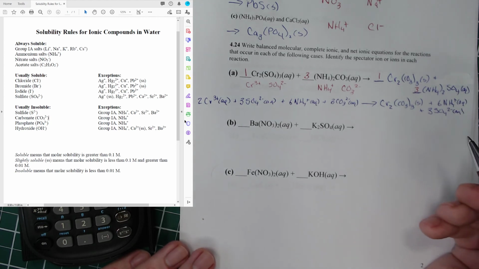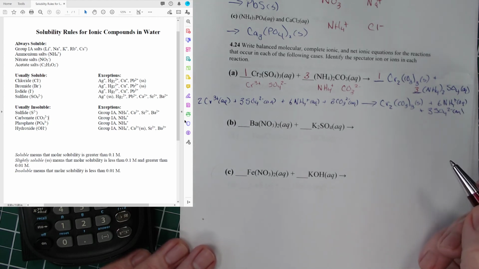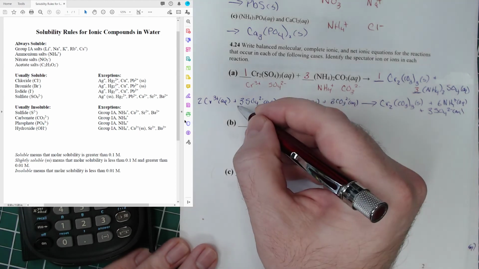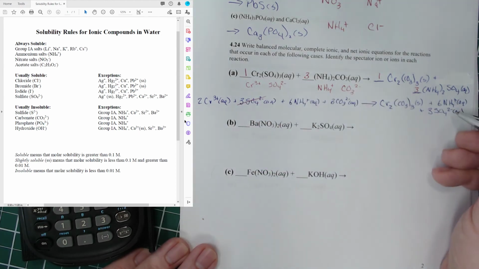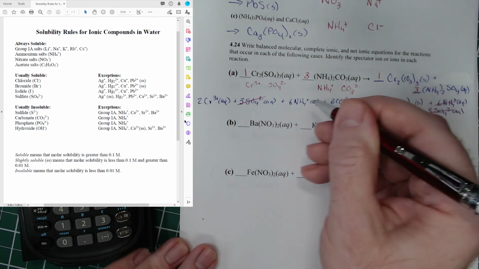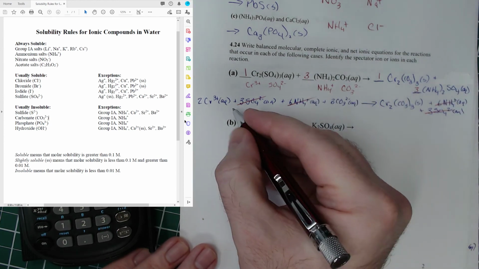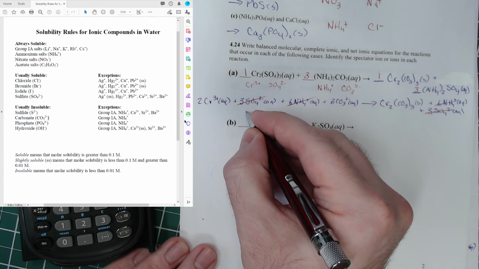And now we want to cancel out any spectator ions. So we'll cancel out, we've got 3 sulfates on each side and 6 ammoniums on each side. And what's left over is our net ionic equation.